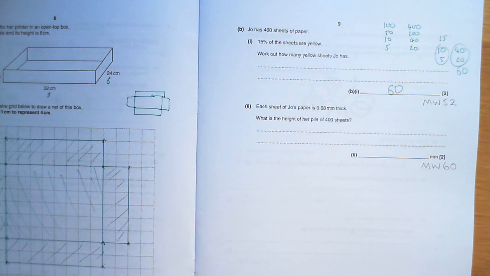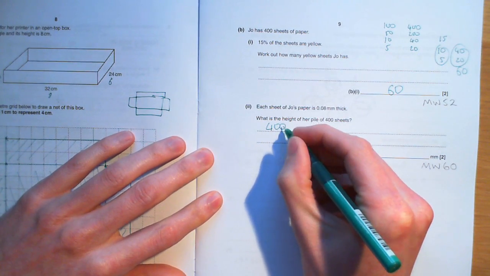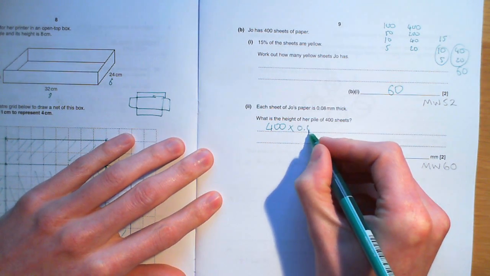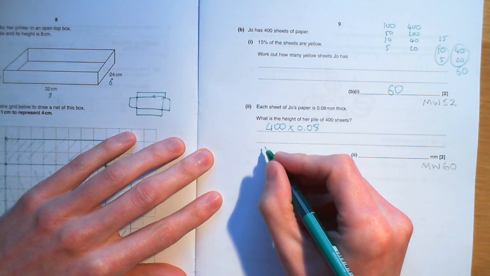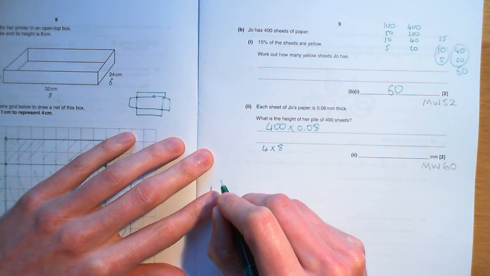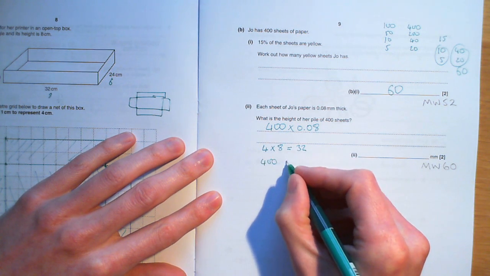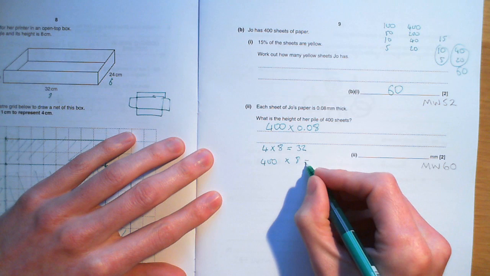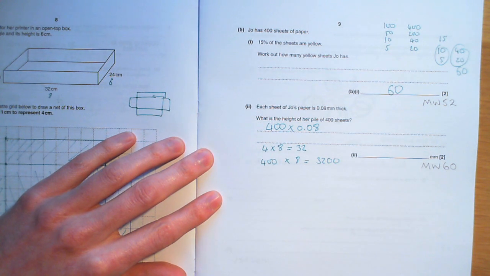The next bit, each sheet of Joe's paper is 0.08 millimeters thick. What's the height of her pile of 400 sheets? Well, we need to do 400 multiplied by 0.08. The way I would do this is say, well, it's the same as 4 times 8, which equals 32. So 400 times 8 would be equal to 3200.